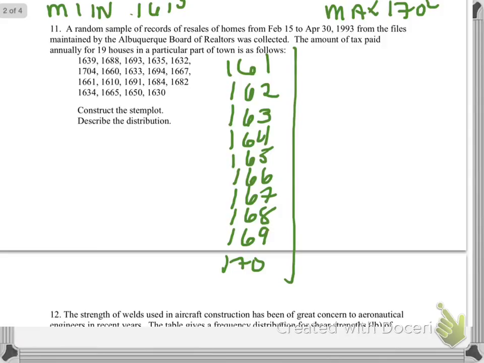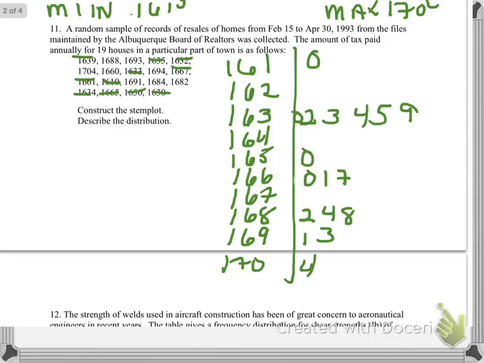Okay, so I got 610. I'm going to cross this out. Okay, I'm going to turn this off because it's going to take me a while. Okay, I think I got everybody. It took me a while. So let's describe this.